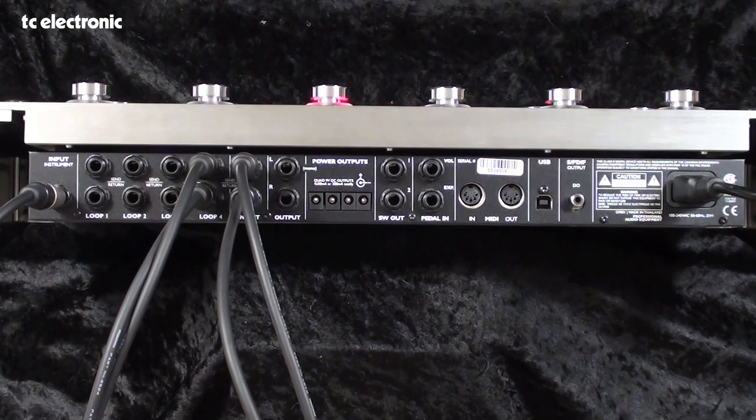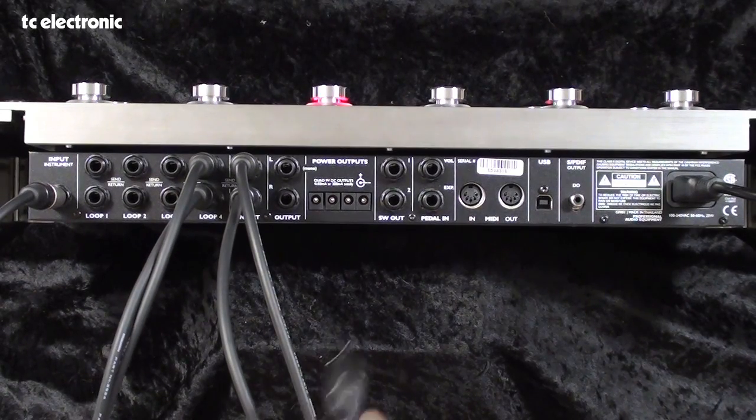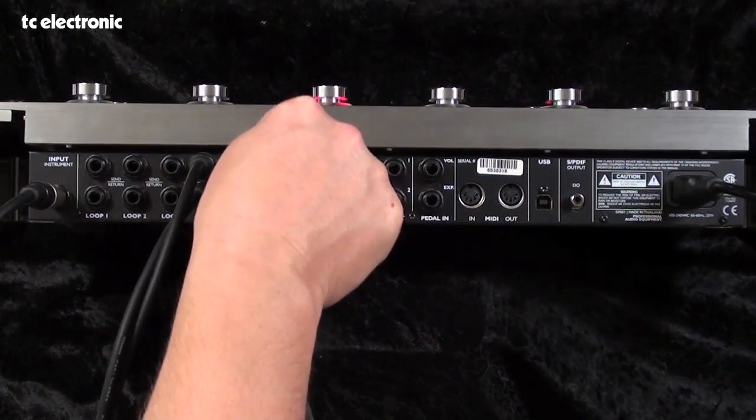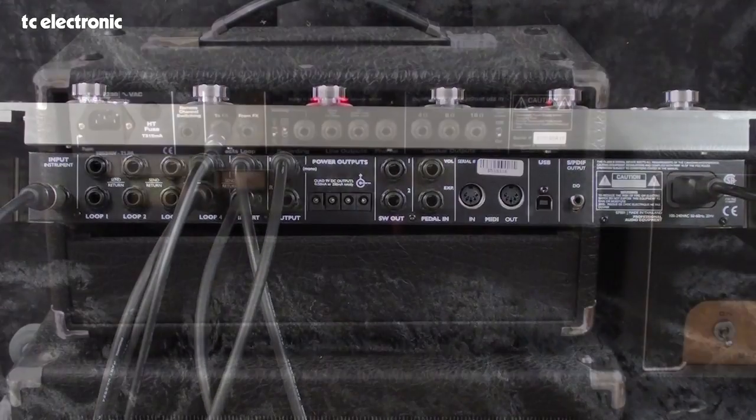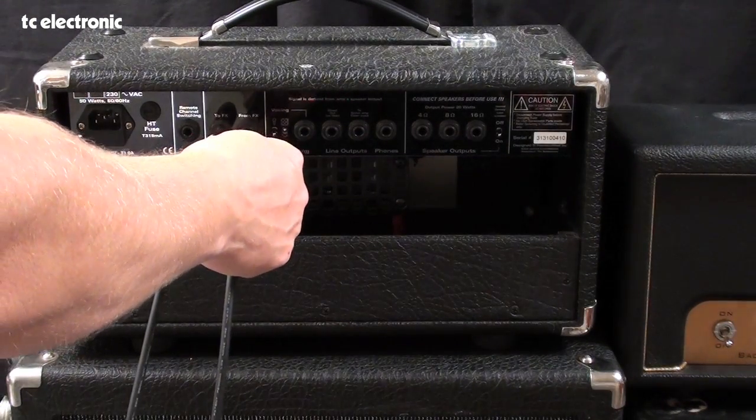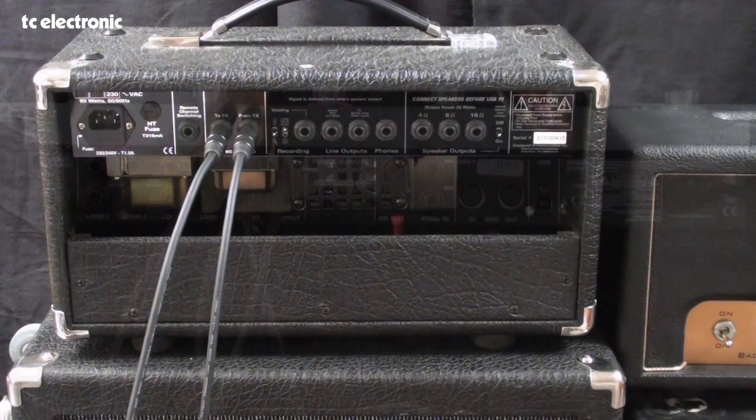So now the preamp section of both amplifiers is in place, and we just need to connect the G-System's output to the power amp input on each of the amps, which is the effects loop return.